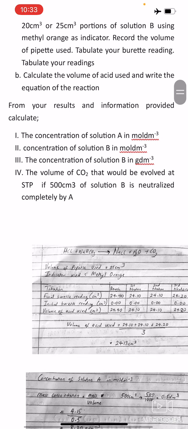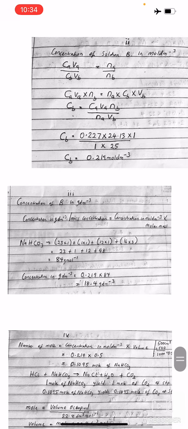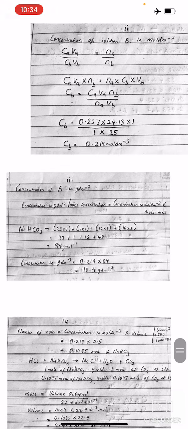Now look at Roman figure 3. We have to calculate the concentration of solution B in gram per dm³. When we are talking about concentration in gram per dm³, it's also the same thing as mass concentration. And mass concentration is concentration in mole per dm³ times molar mass. And the molar mass of Na2CO3, I've done it already, you can see it there. So you can use it to find the concentration in gram per dm³. The concentration in mole per dm³ is our CB, which we've gotten in question 2. So we just slot it in times our molar mass.